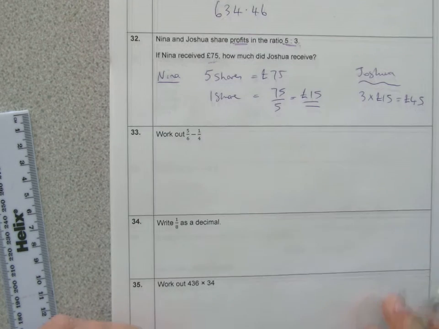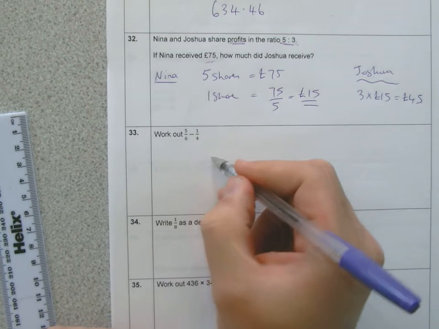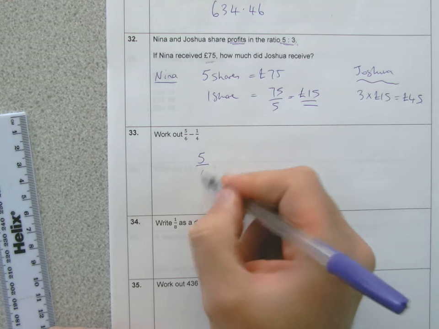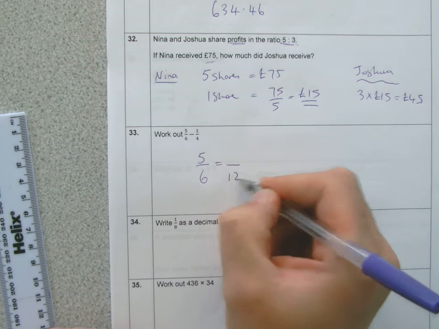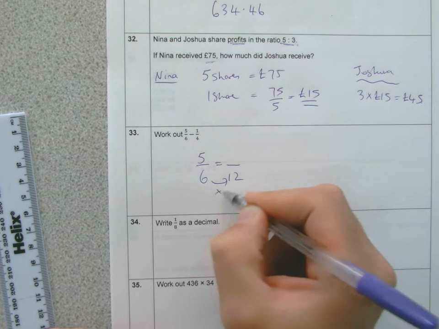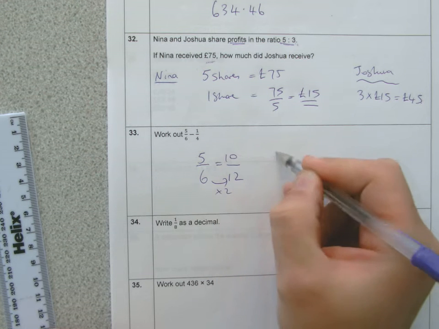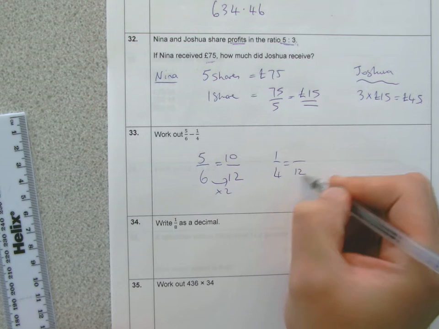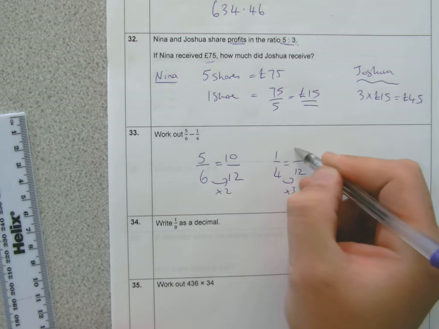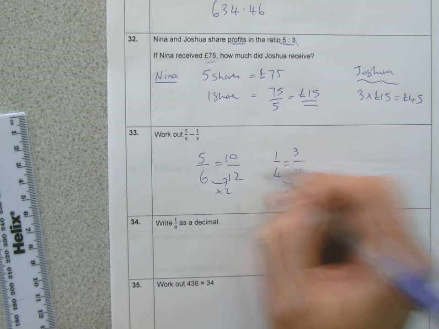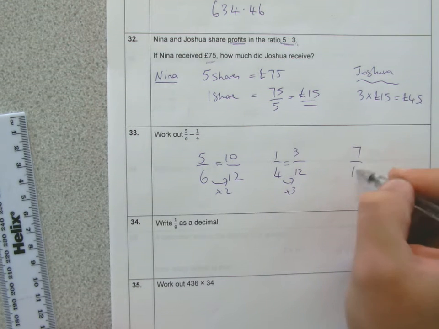Fraction take away, we need to get the bottom numbers the same. They both go into 12, don't they? So we can change them both to 12. Double it, so you double the top. This goes into 12, so you triple it. So you triple the top. So then you take away and you get 7/12.